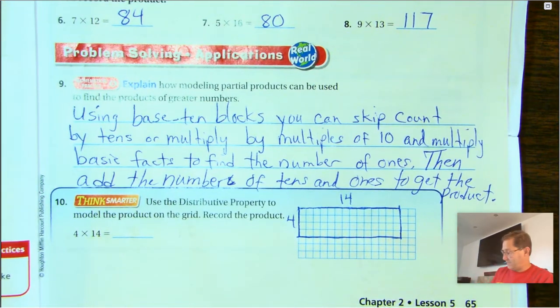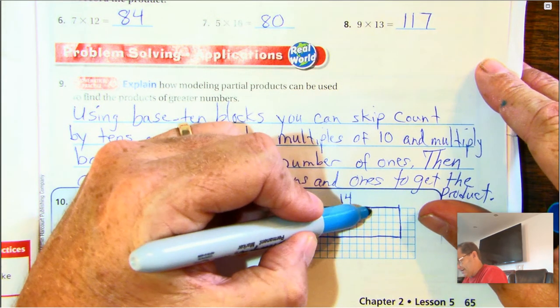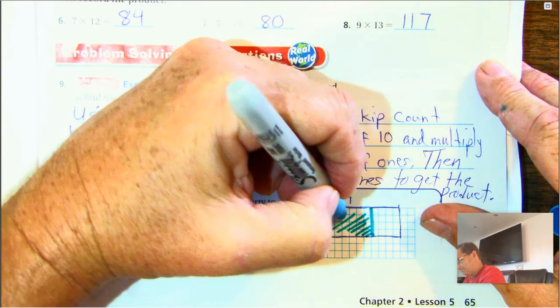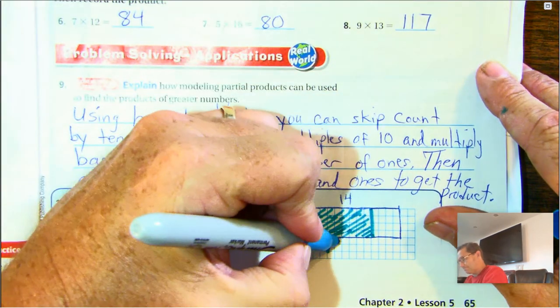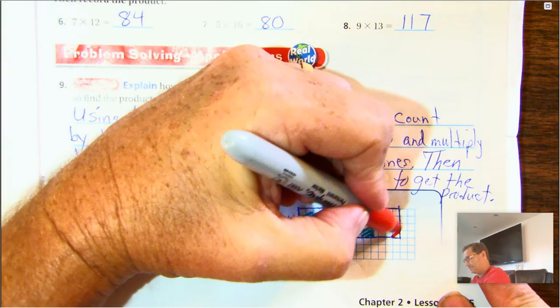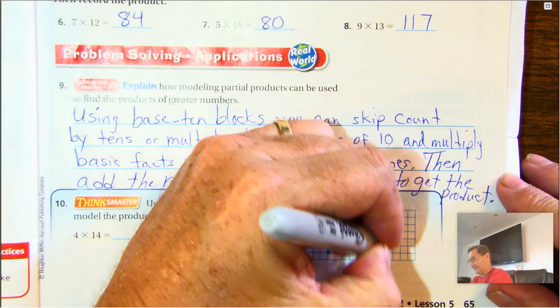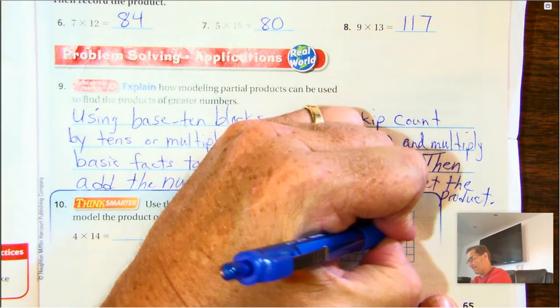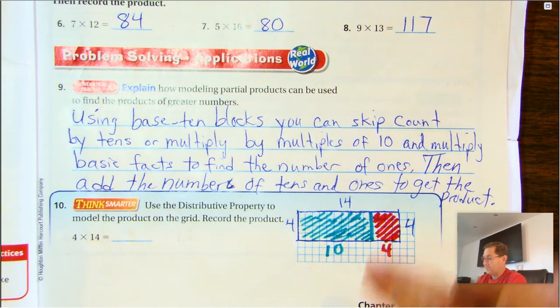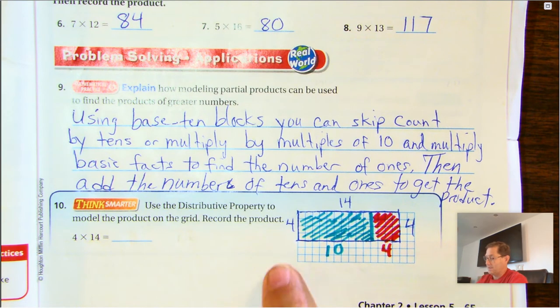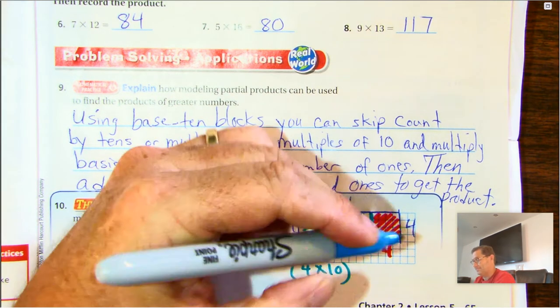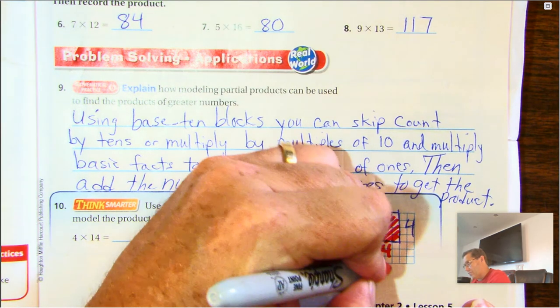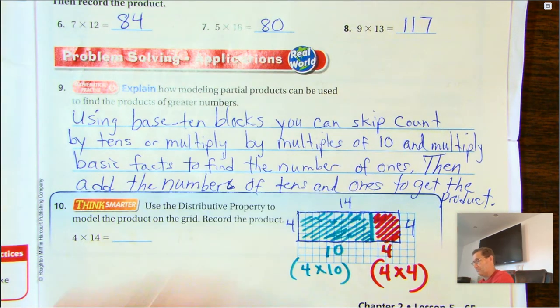So the whole rectangle is 4 by 14, but we can break that into much smaller problems. I'm going to use again 4 times 10, and I'll use 4 times 4 for the second rectangle. So I broke up the 14 into 10 plus 4. I'm still multiplying. I still have the same number of rows. So we have a 4 times 10, and we have 4 times 4. And we're going to add those together.